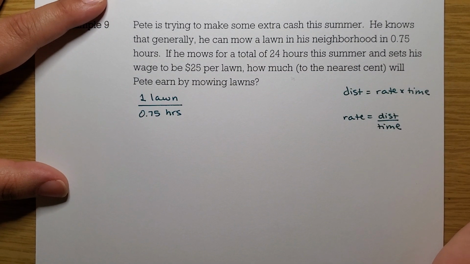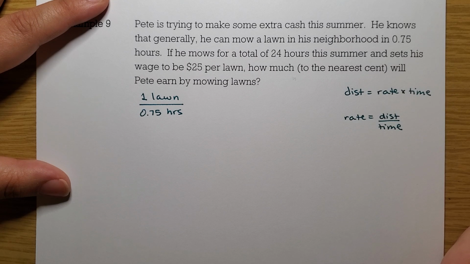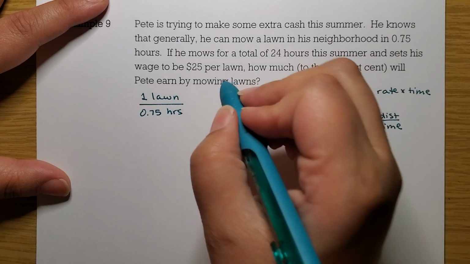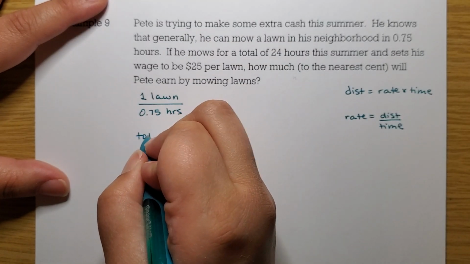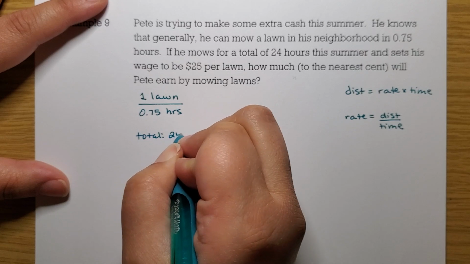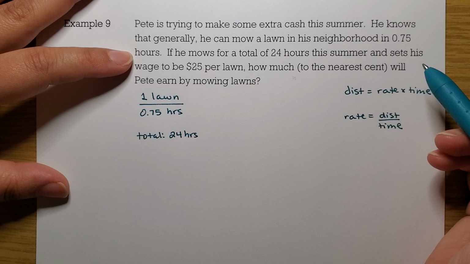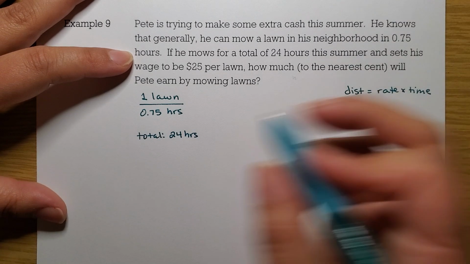That's a rate at which he mows the lawn. He mows for a total of 24 hours this summer. So total, 24 hours. And he sets his wage to be $25 per lawn.